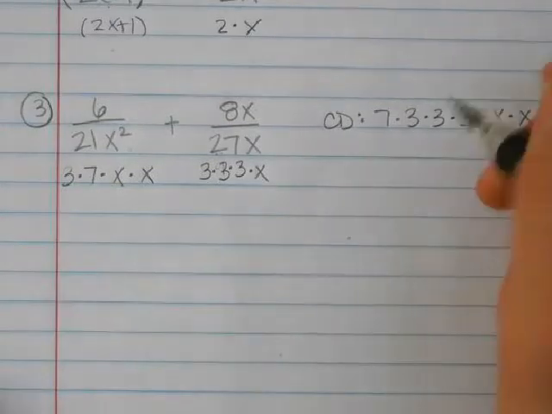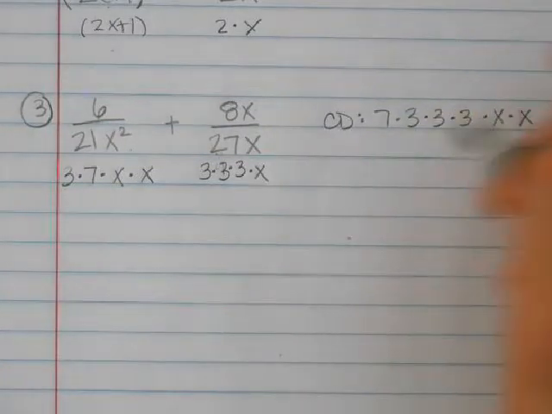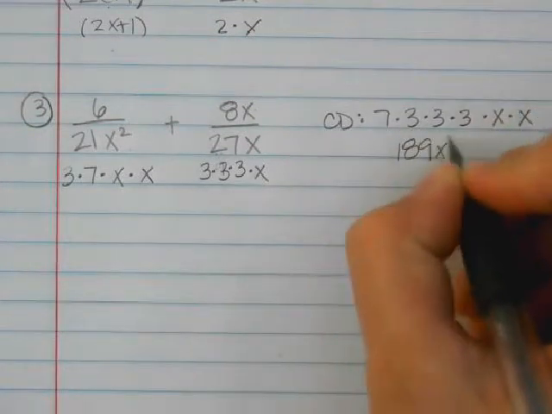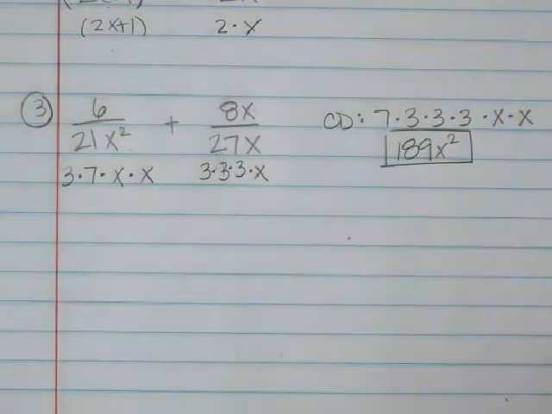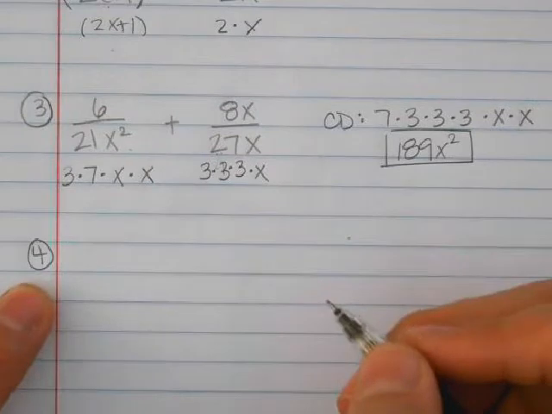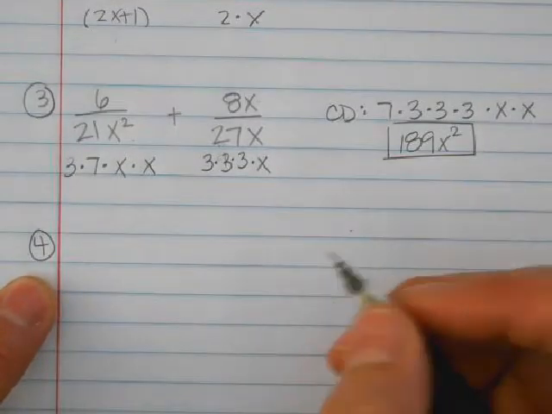All right. Did anyone figure out what 7 times 3 times 3 times 3 is? 189 x squared. All right. Leave yourself a couple lines. Here are the more advanced problems. We're moving on. Ready?